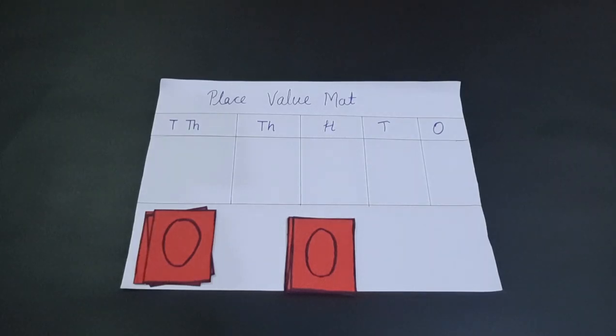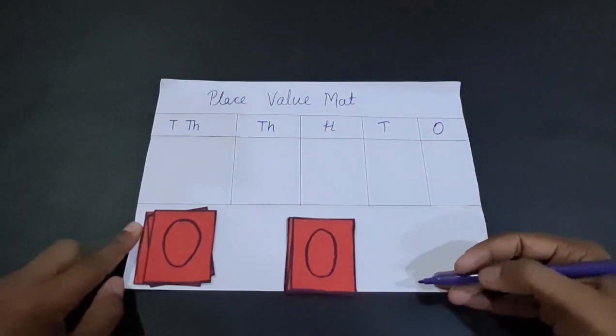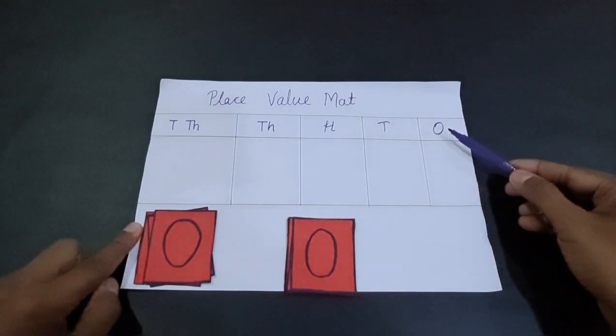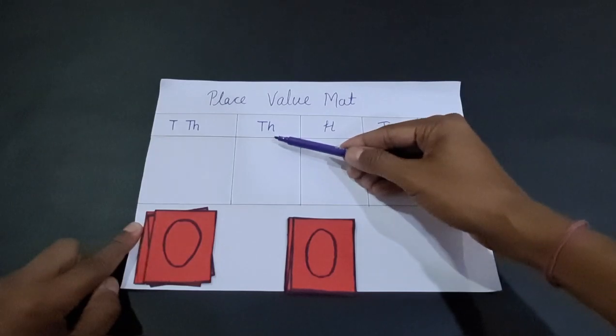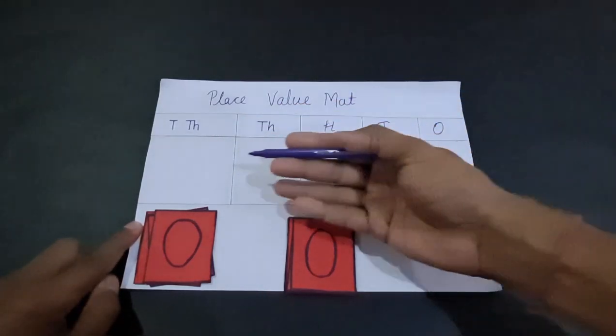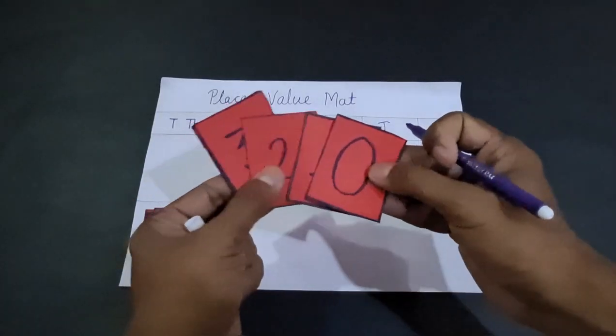So this place value game is played between two players. You can see we have drawn a table here. This is known as a place value mat. This is the ones place, the tens place, the 100 place, the 1000 place and the 10,000 place. So we will form a 5-digit number by placing one of these digits from 0 to 9.